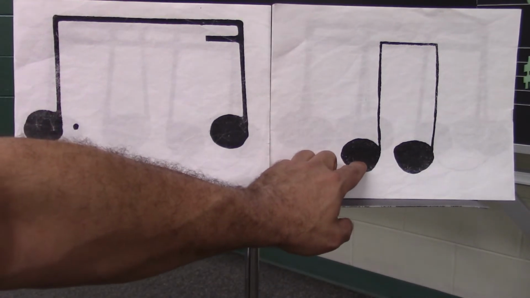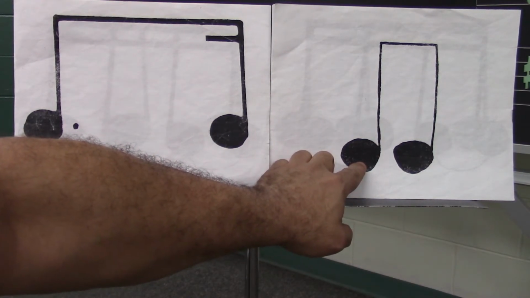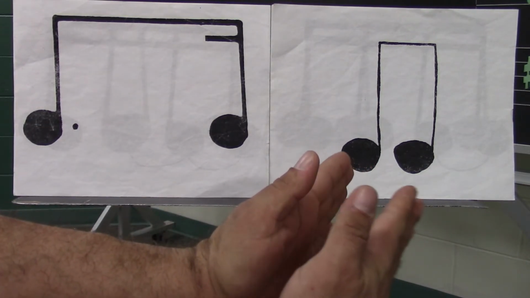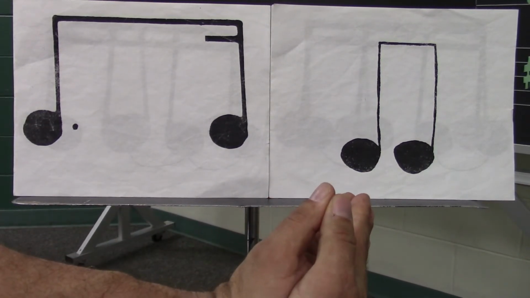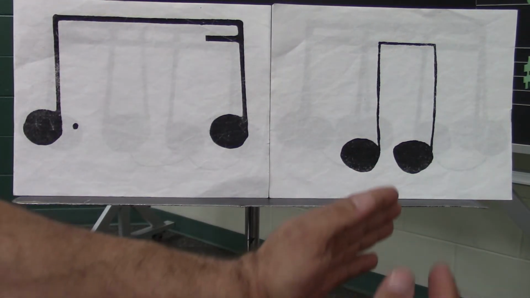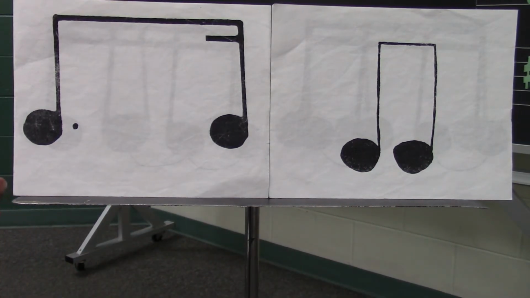What about this 8th note? This is counted as E. Ready? Go. E. What about this eighth note? This eighth note is counted as and. Ready, go. And. Let's clap and count the whole 2-beat pattern.